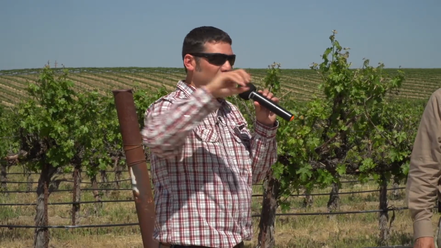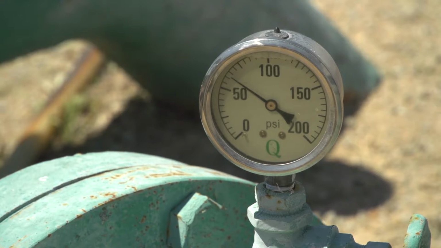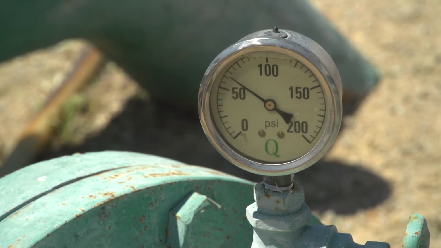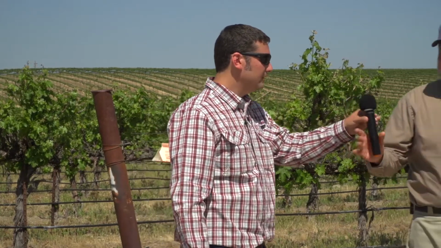So we want to have an automatic backflush. That's important. And not only that, but making sure that those pressure gauges are working correctly, so that they're actually giving you a correct reading, and then they're actually backflushing when they're supposed to.